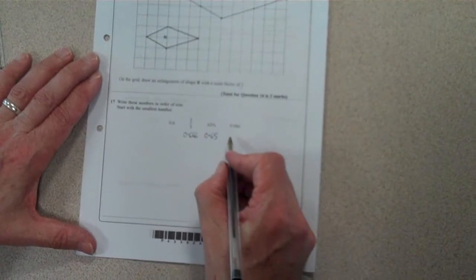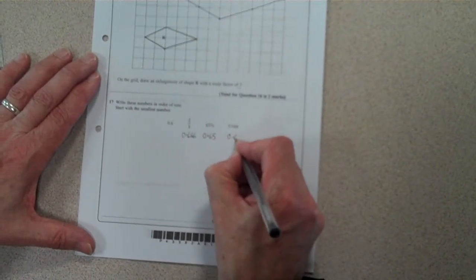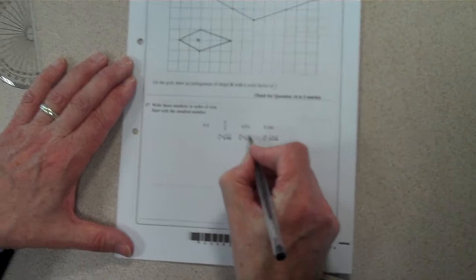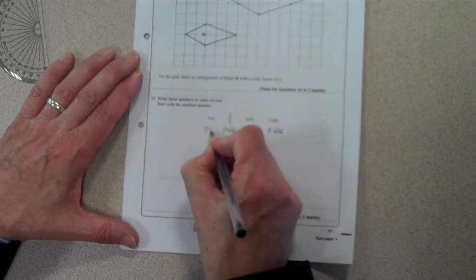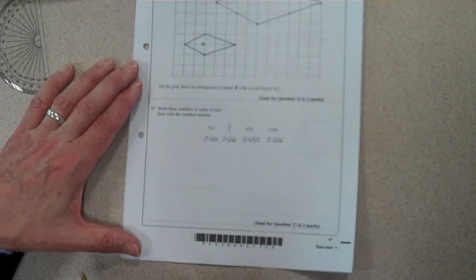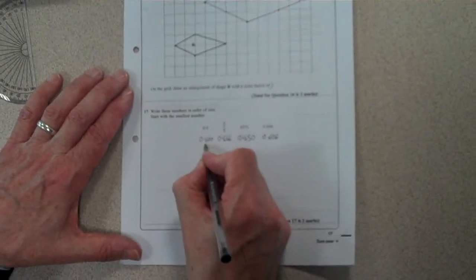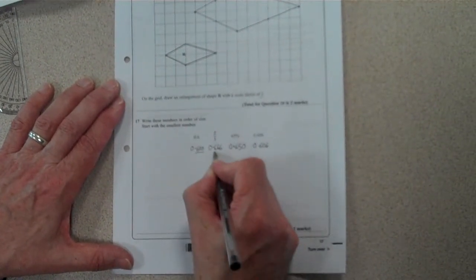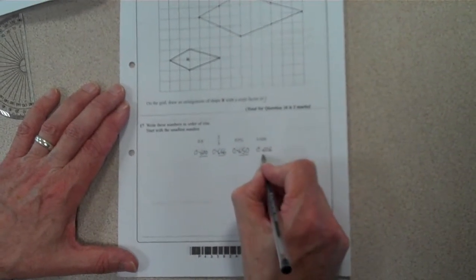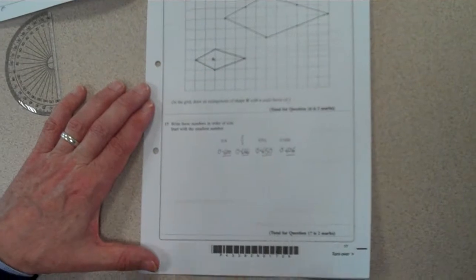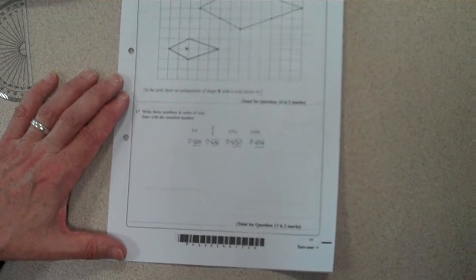And so I'm going to cheat ever so slightly. I'm going to bring this down and write that as 0.606. That I'm going to put an extra 0 on the end, and the 0.6 I'm going to put 2 extra zeros on the end. And so what I'm now looking at is I've got 600 here, 666 here, 650 there, and 606 there. And that's what I'm going to use to write them in order of size.